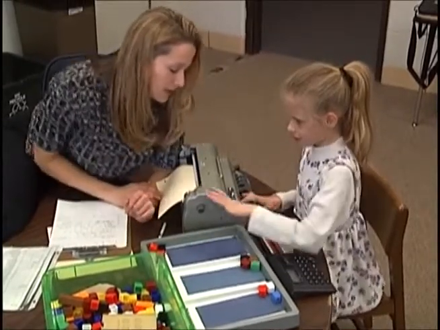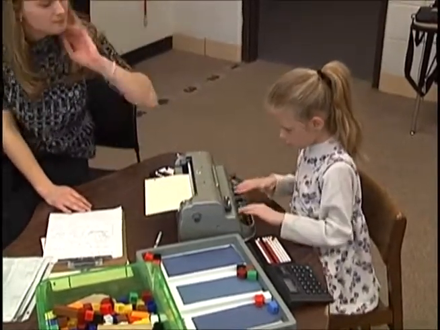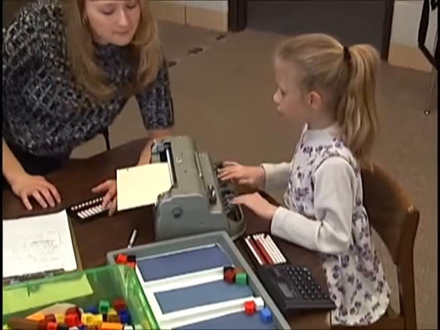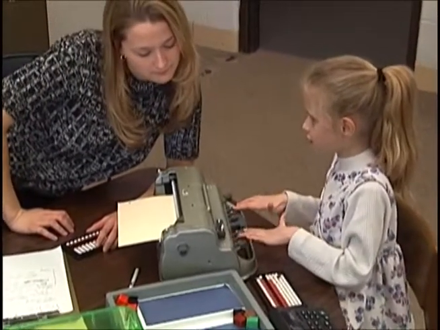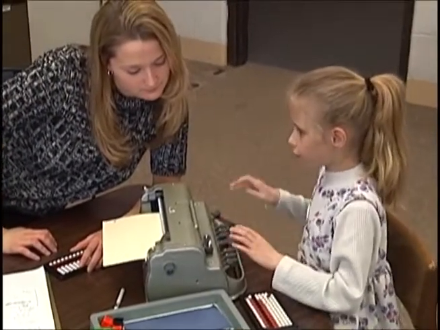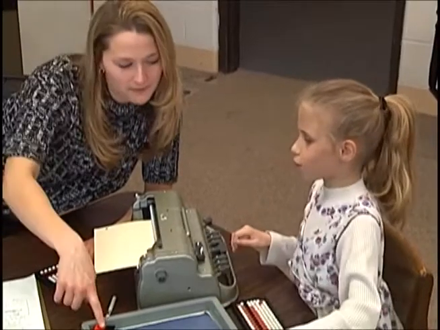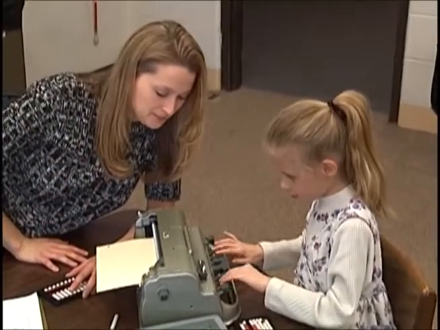Let's write this in our Bwriter. Let's write our number down so we don't forget it. Dollar sign, number sign. 3.44.